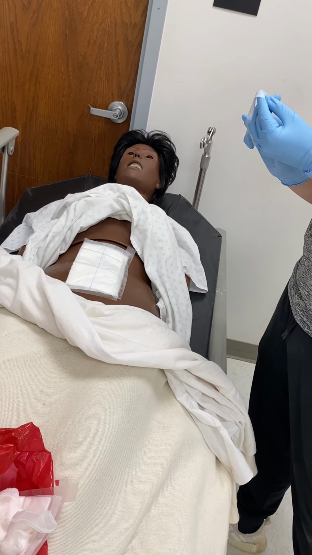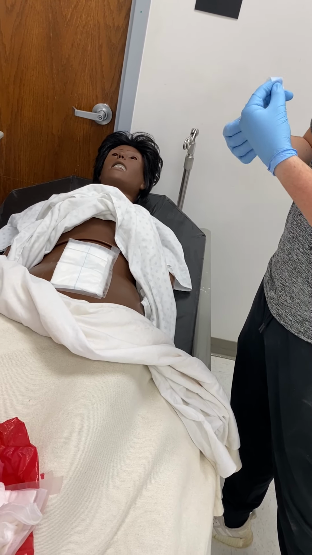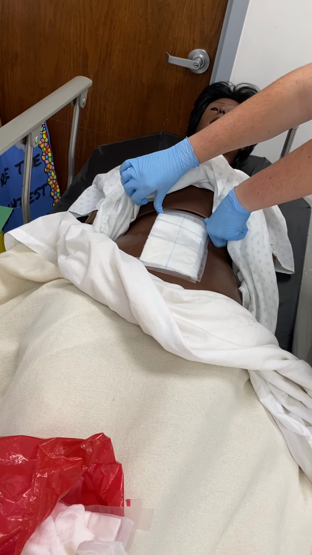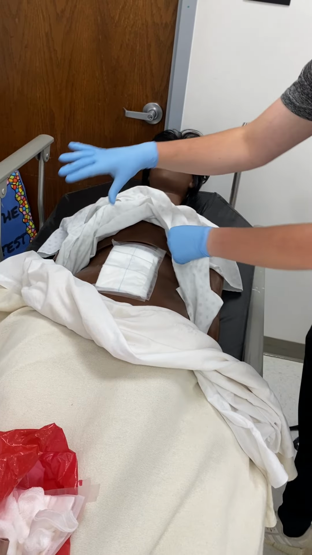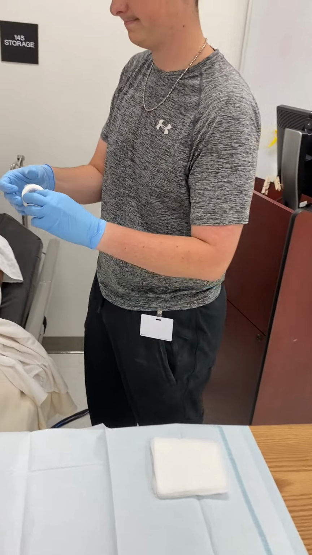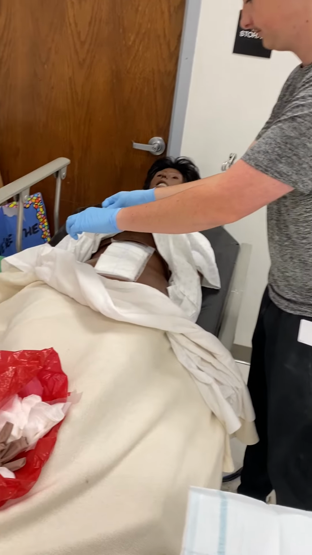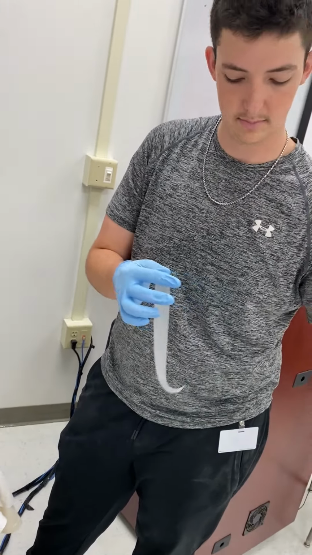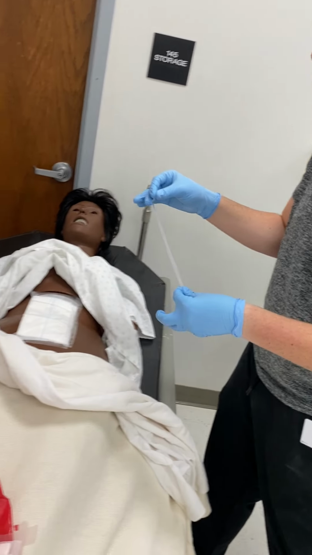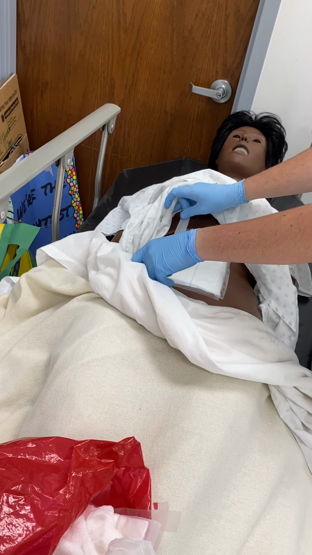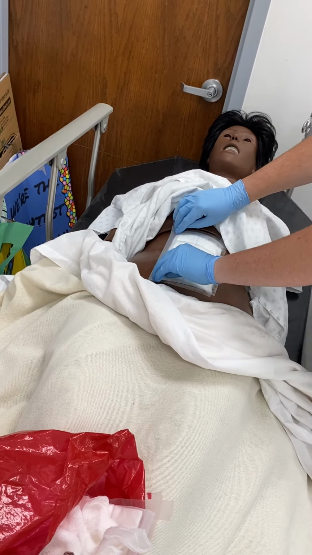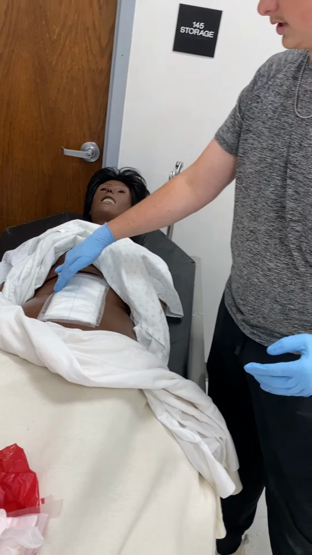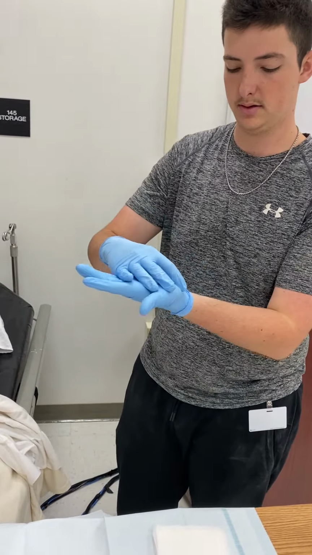Fold it over on me. Go back to that with the second part of our tape. Alrighty, now all four sides have been taped down.